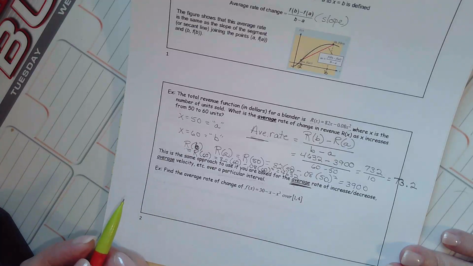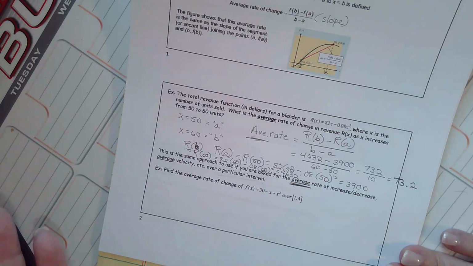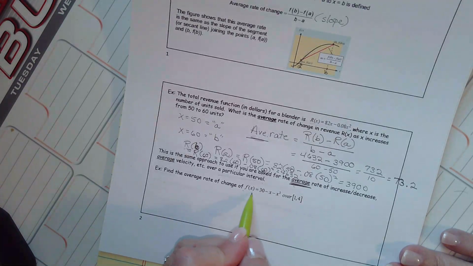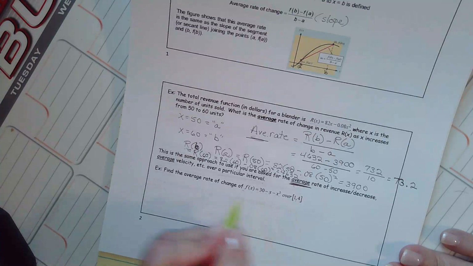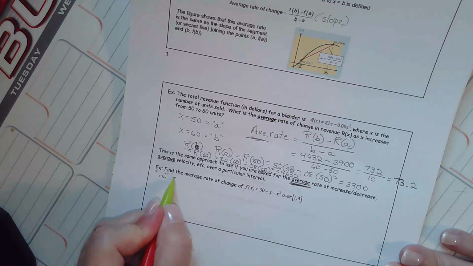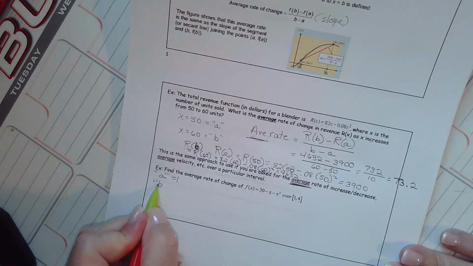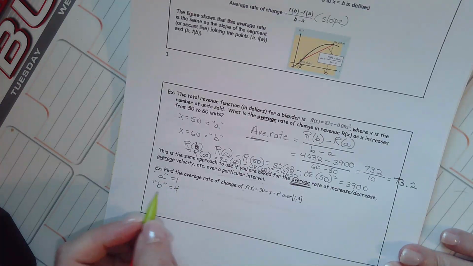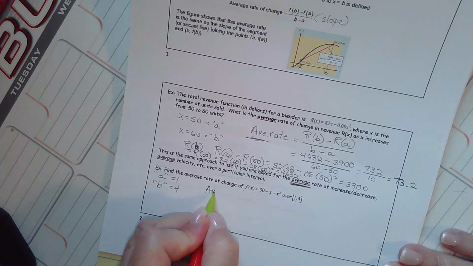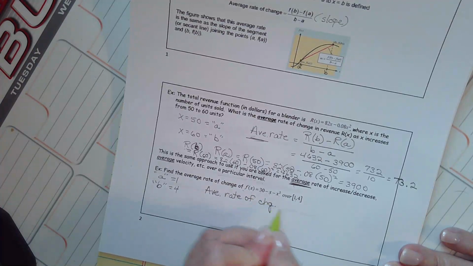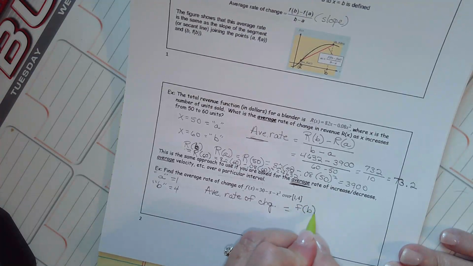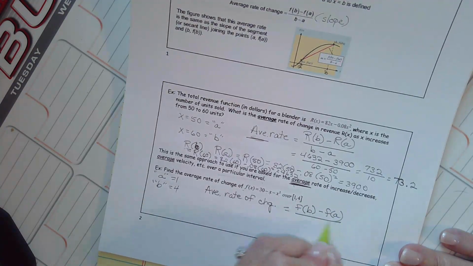So they may ask you something with just a generic function here, not applying it to any particular problem situation. So they're giving me f of x is equal to 30 minus x squared over the interval x equals 1 through x equals 4. So there's my a. So my a is 1 and my b is 4. All right, so I'm going to find my average rate of change. That's going to be equal to f of b minus f of a all over b minus a.